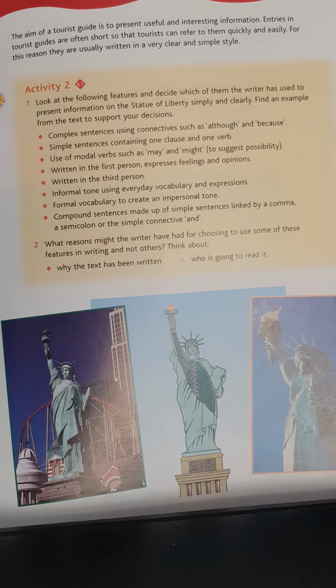whether we've got any modal verbs such as may and might, whether we've got any first person writing in there that's showing feelings and opinions, whether it's written in the third person, if we've got an informal tone, so using slang, everyday expressions and vocabulary, whether we've got any formal vocabulary in there, making it much more impersonal, and whether there are any compound sentences.